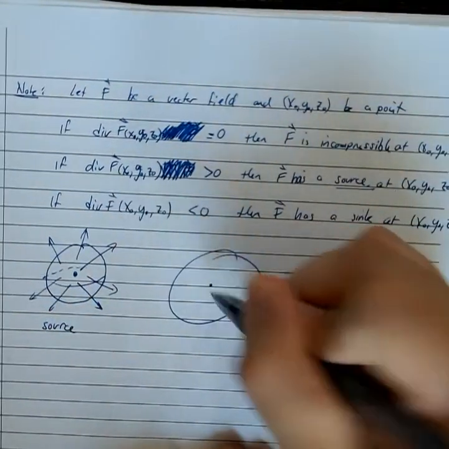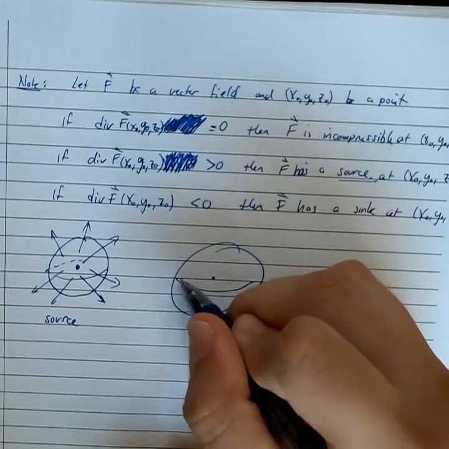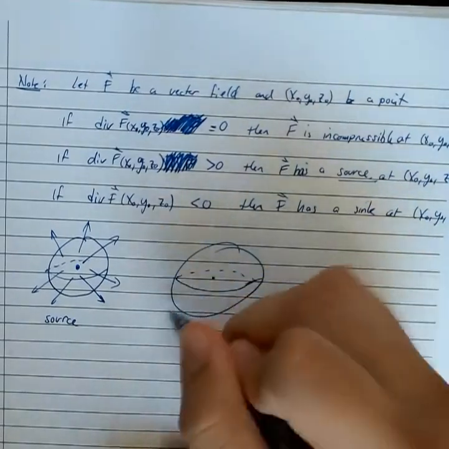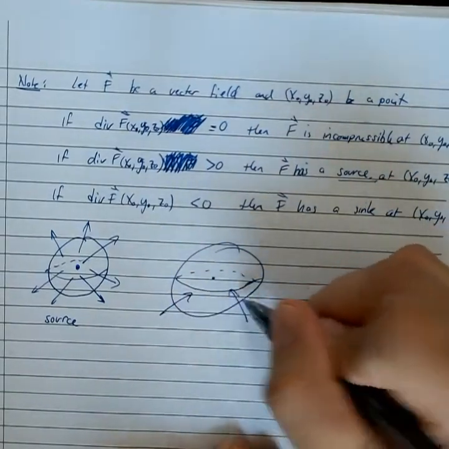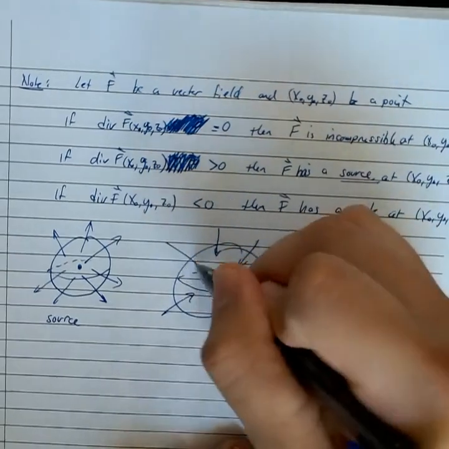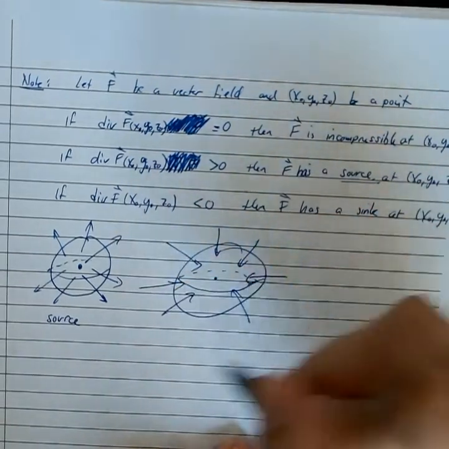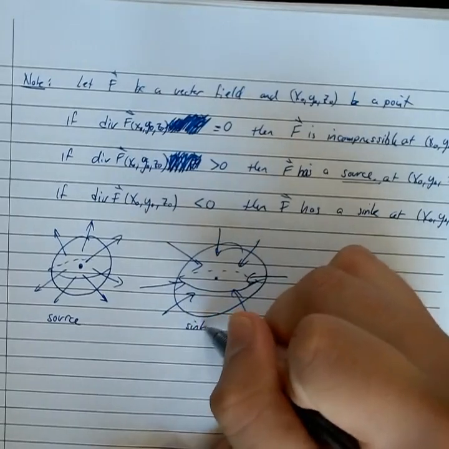If you have a point and you imagine a little sphere around it, and every one of your vectors is coming toward your point from every possible direction, that's called a sink.